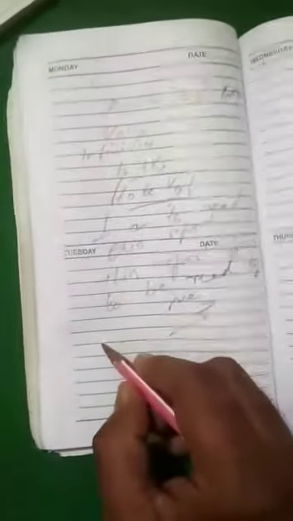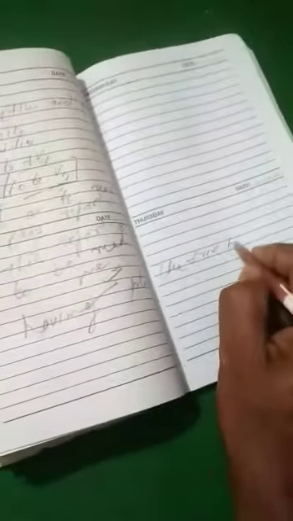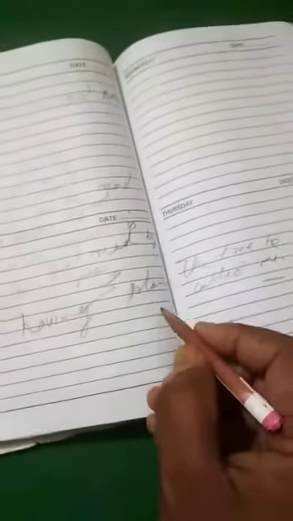Now come to having. Suppose having planted. Having planted the tree, he called me. So generally here, having planted the tree, he called me.